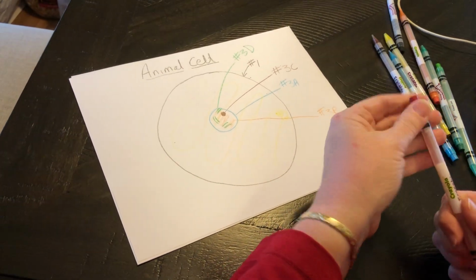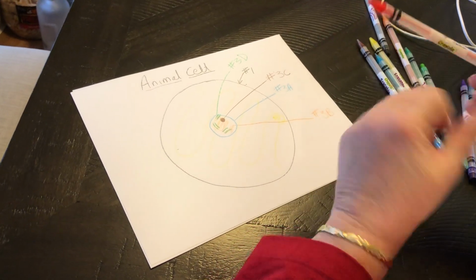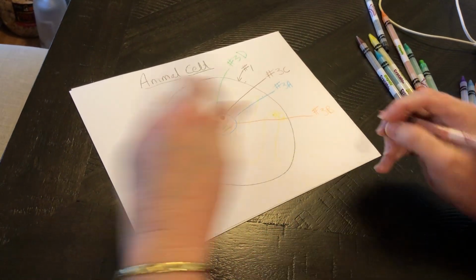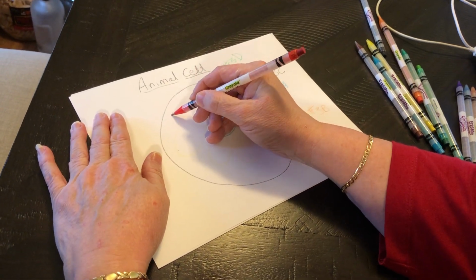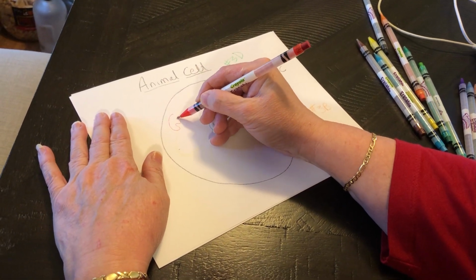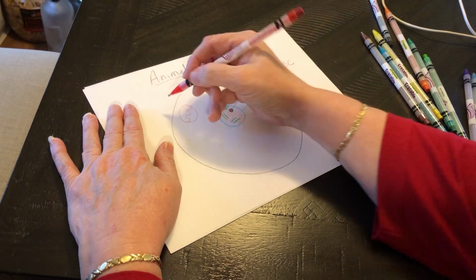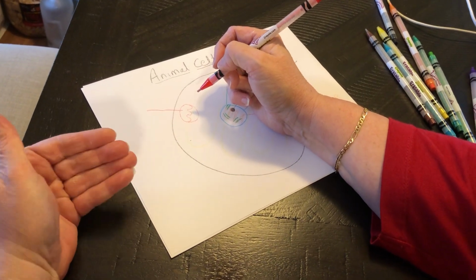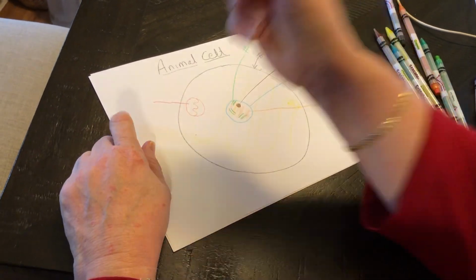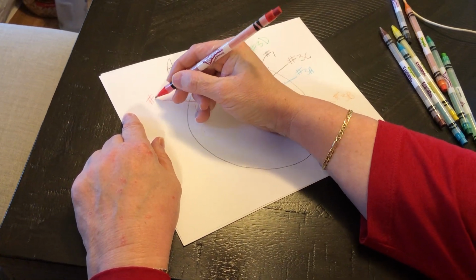All right, one of your favorites that I know you love, okay, is the mighty mitochondria. And the mitochondria, there can be many in the cell. I'm only going to really just draw one. Kind of looks like a clamshell, okay? Now, the mitochondria, that's the plural. Mitochondrion would be for a singular one. This would be number 4.